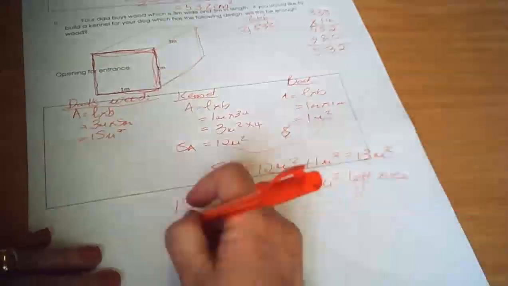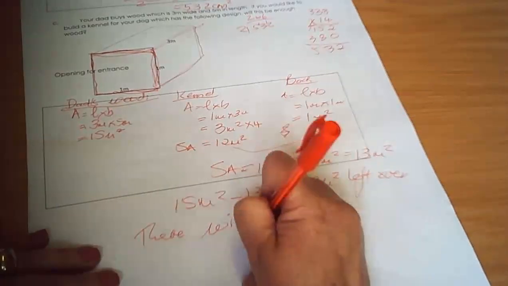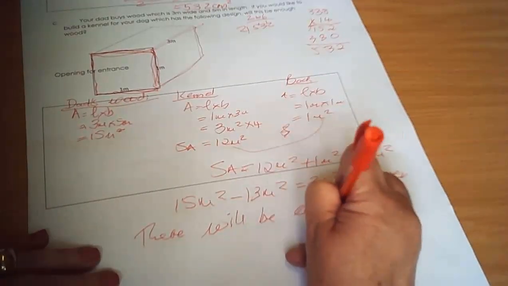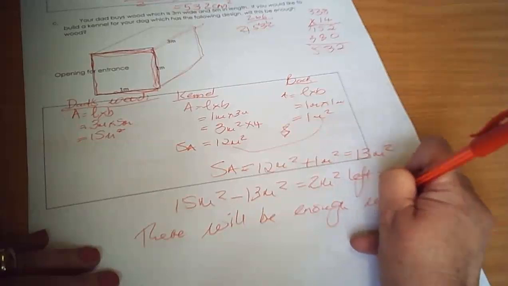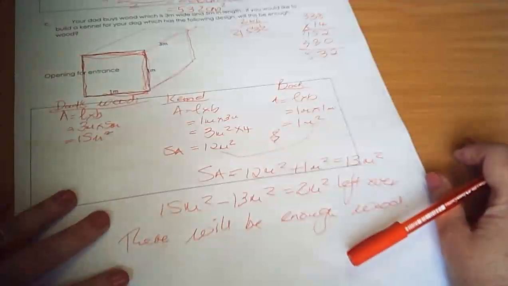So what does that tell me? There will be enough wood. Okay, so do you see? You even draw it, but you will get it.